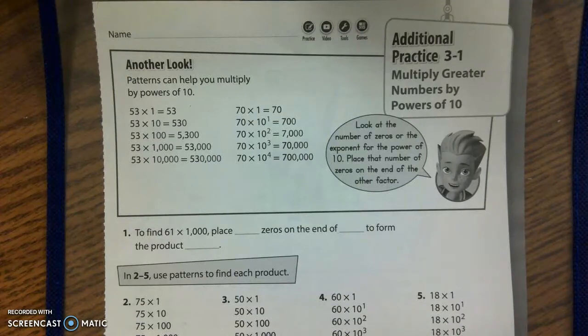All right. So here is a reteaching or mini lesson of lesson 3-1, which is multiply greater numbers by the powers of 10. This is basically a page out of the extra practice workbook that your students have, or that if you were the student watching this, that you have in your backpack that you take home every day. I believe this was a part of the e-learning packet that you all did.